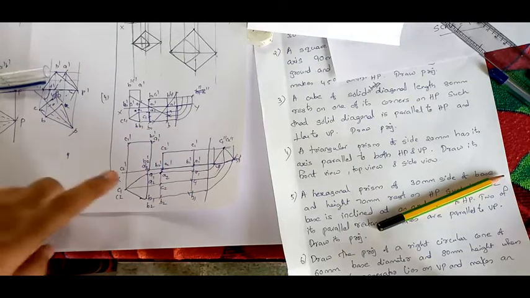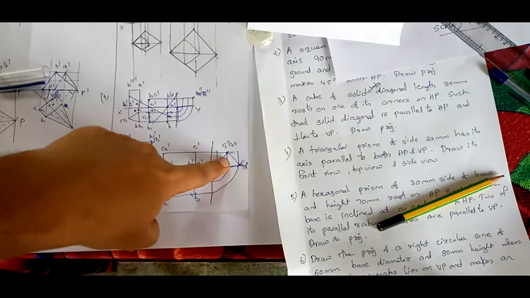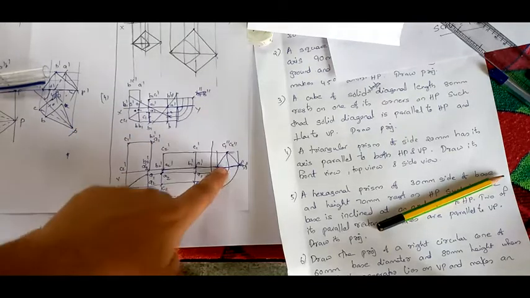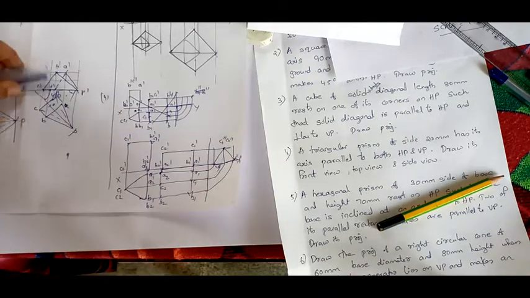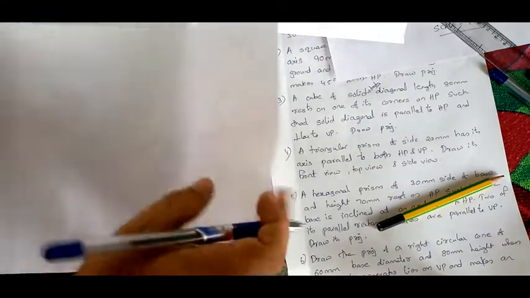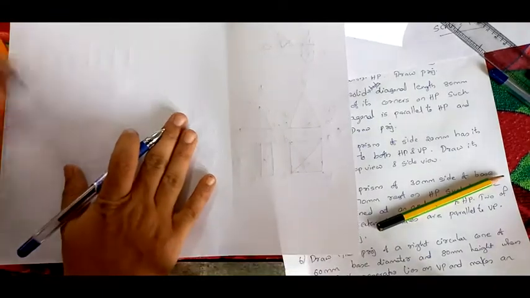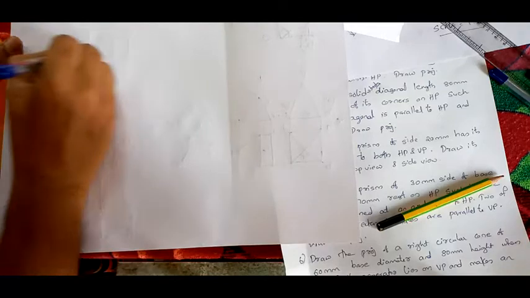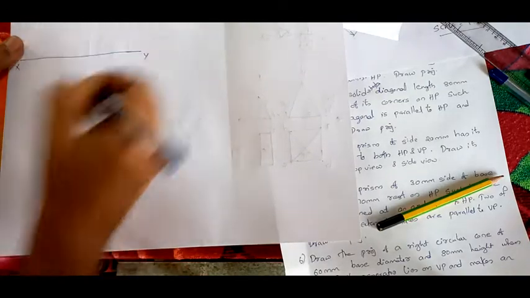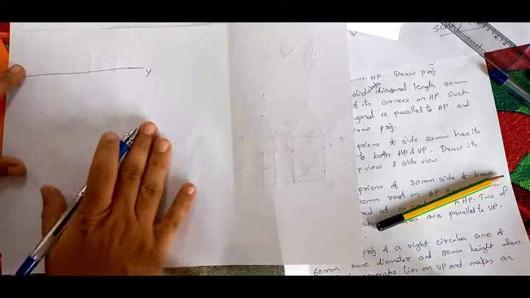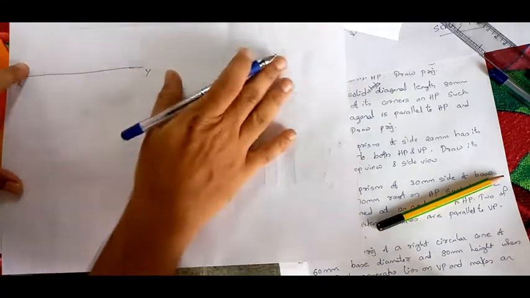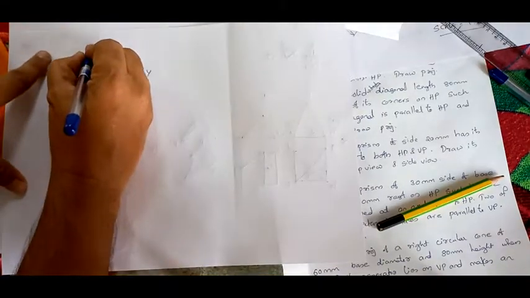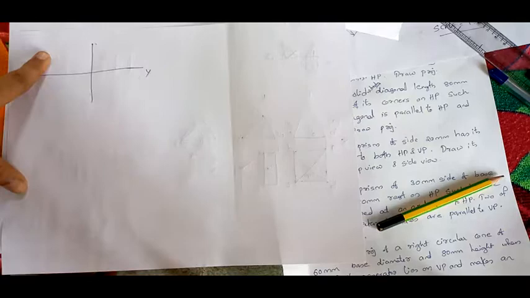So here you have to do 1, 2, 3, 4, 5 views. Instead, I will start from the side view. I will show you how you can do it starting from the side view. See, draw the XY line first. Now I will start from the side view. First I will draw a line like this.